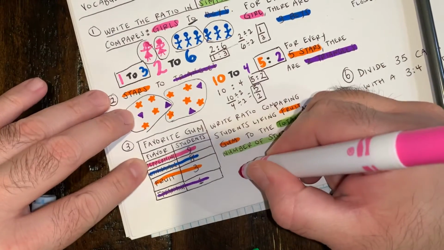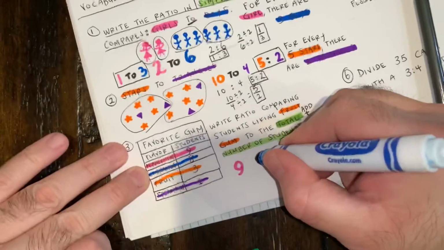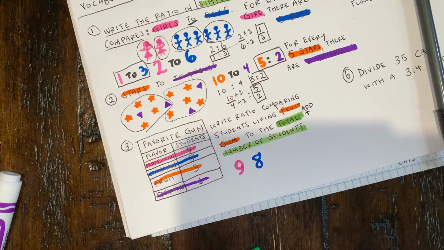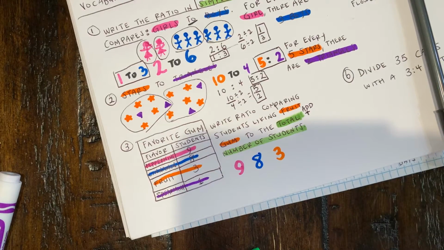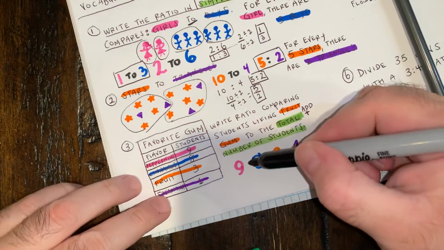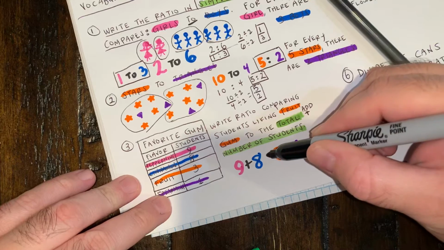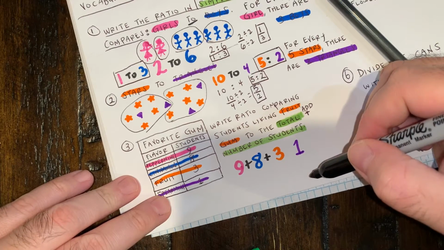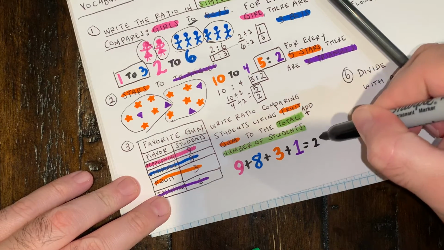So peppermint, 9 students like peppermint. Then we have cinnamon, 8 students liked cinnamon. Then we have fruit, 3 students liked fruit. And then we have spearmint, 1 student liked spearmint. So all we have to do now is add that. You're going to add 9 plus 8, which is 17. 17 plus 3 gives us 20. And then 20 plus 1 gives you a total of 21.